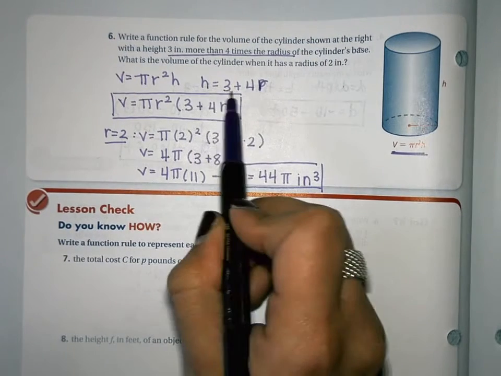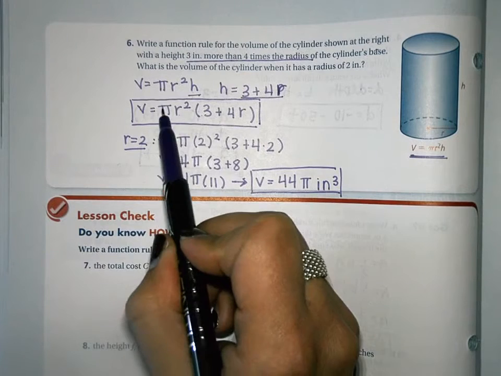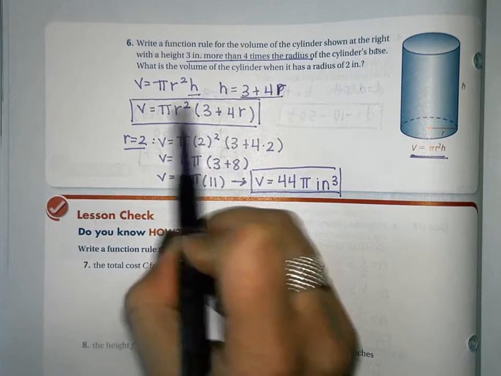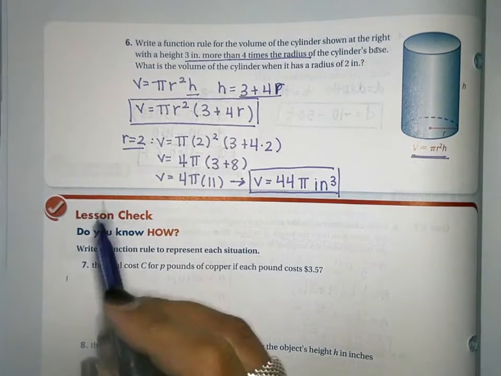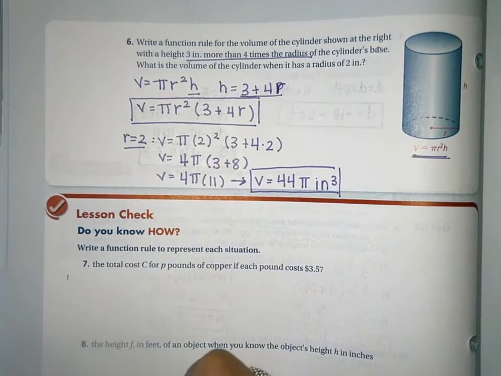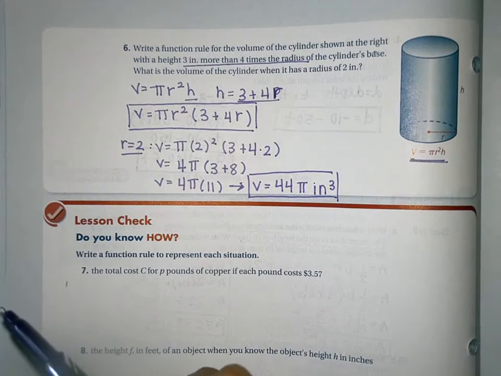So I just plugged in that for h, and that gives me v equals pi r squared times 3 plus 4r. Now distributing all of that into the parentheses isn't really going to help me much, so I just left everything out. So it is okay if it makes it more complicated to just leave everything out and not distribute.